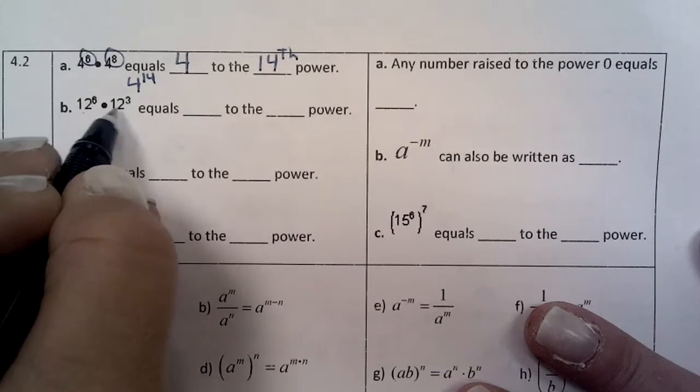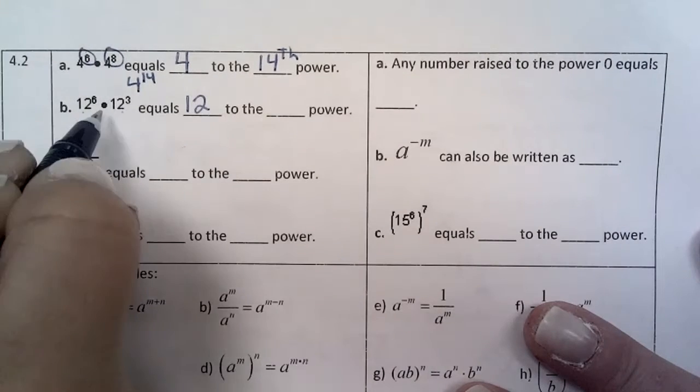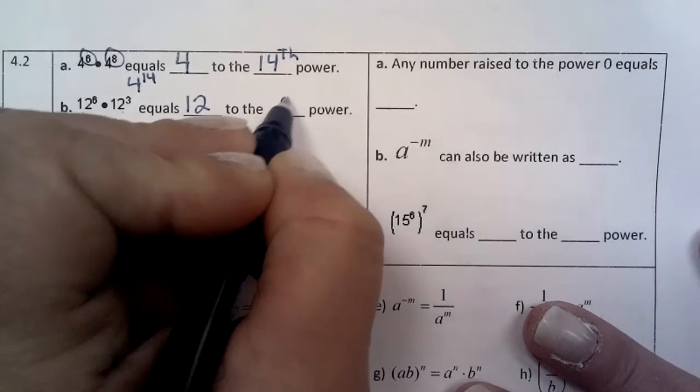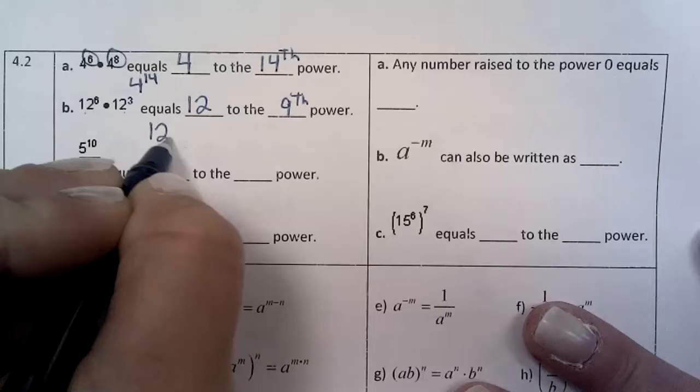12 to the 6th times 12 to the 3rd. The base stays the same. We're going to add the exponents, so it's going to be to the 9th power. So it'll be 12 to the 9th.